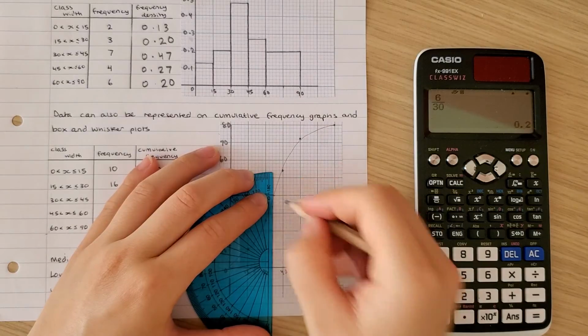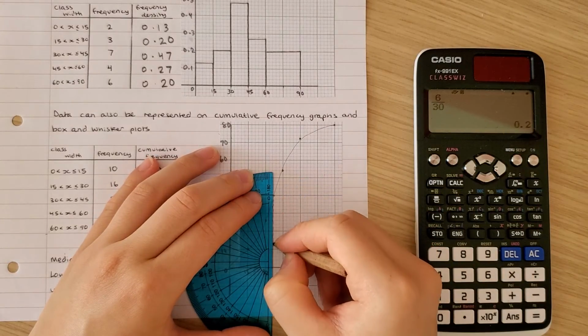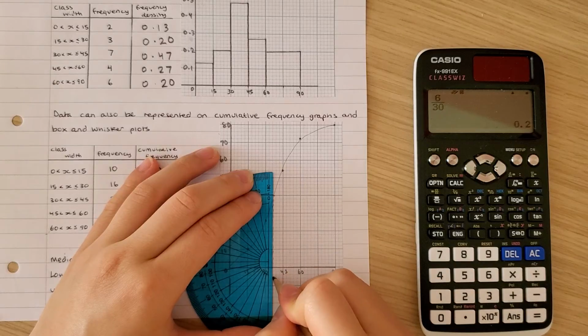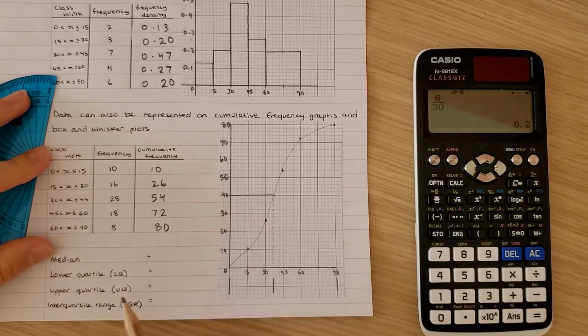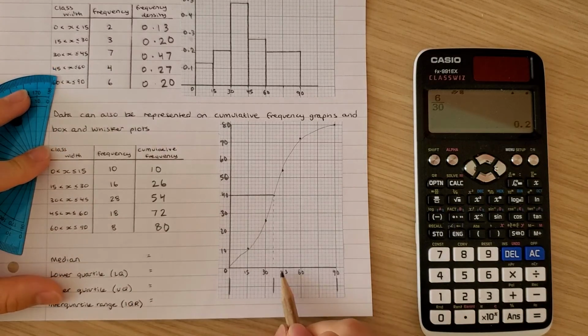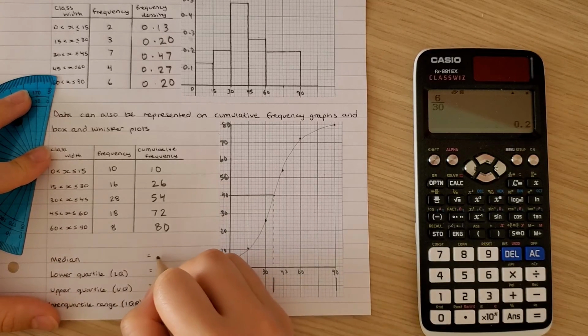Because our box and whisker plot is directly below our cumulative frequency, we can draw a line from it. So that's our median. Now if we want the upper and lower quartiles, we can read off the median here. It's about 36.